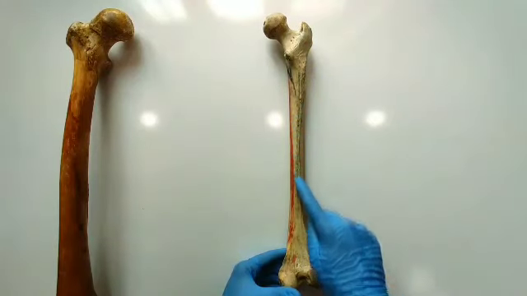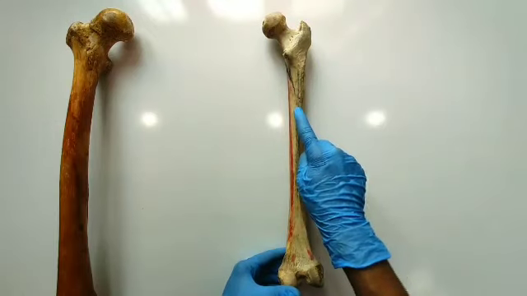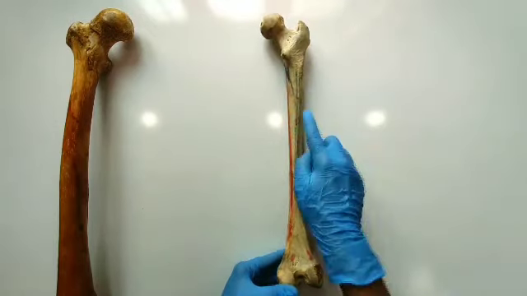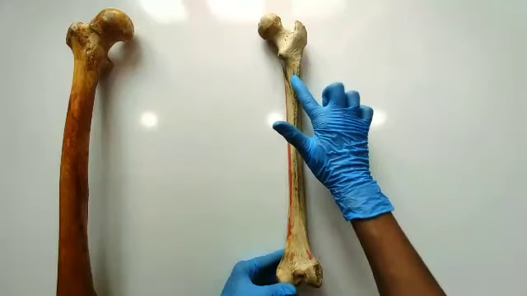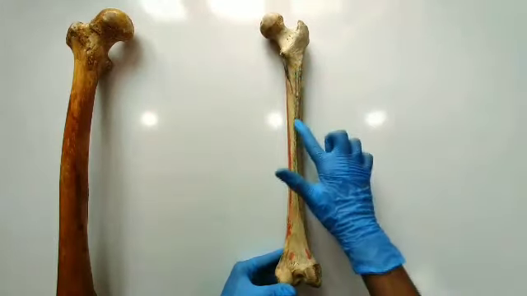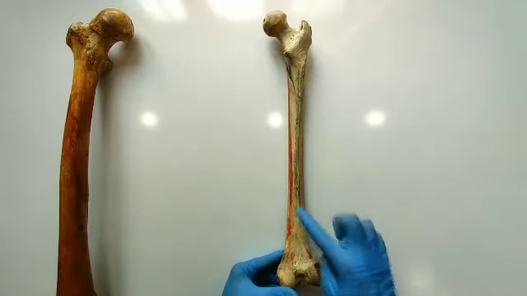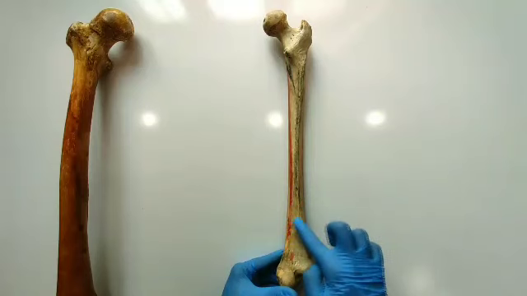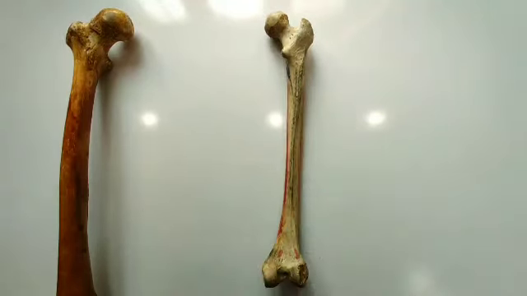So here is the posterior border, which is thickened like a crest, and this posterior border, when it reaches the upper 1/3, splits to enclose another surface over here, and this is the upper posterior surface. And the posterior border, as it comes down, splits to enclose one surface over here, and this surface is called the lower posterior surface. Now let's see the borders of the shaft in detail.